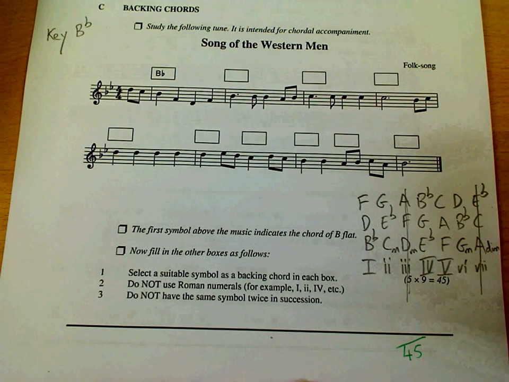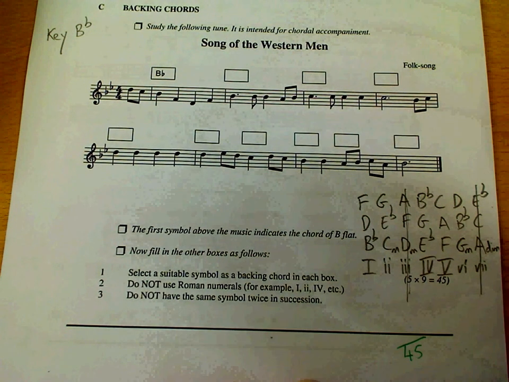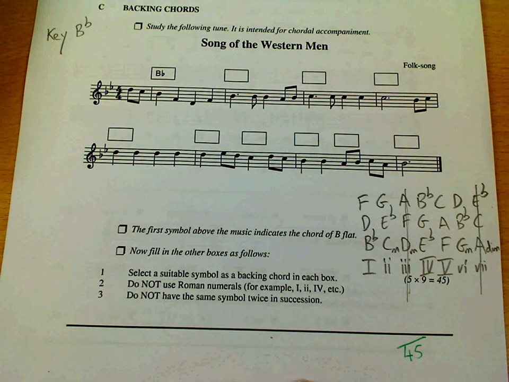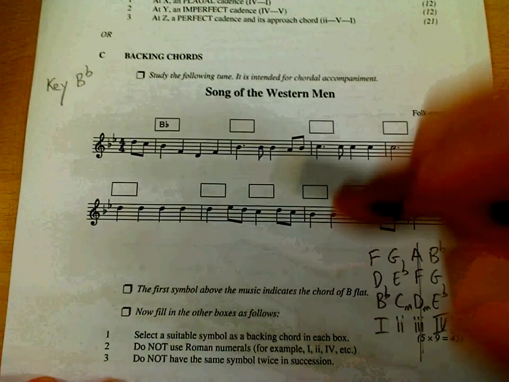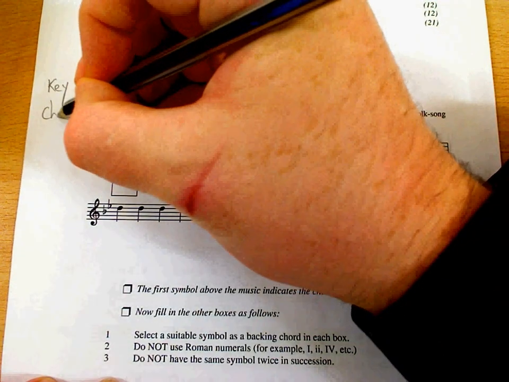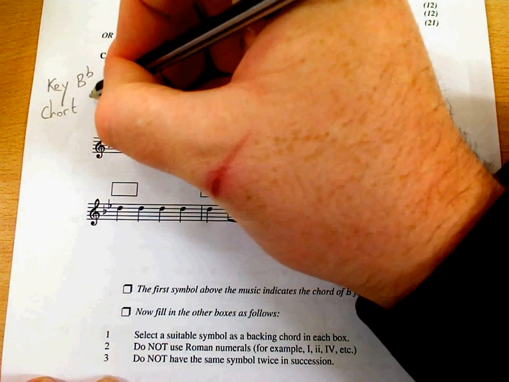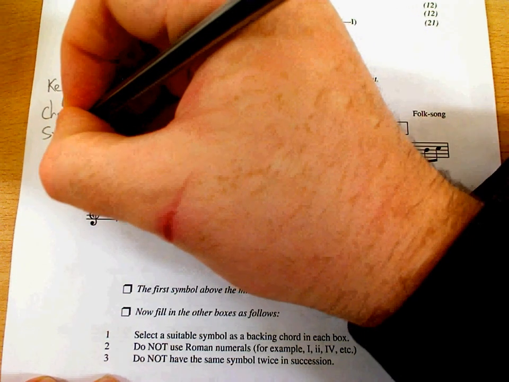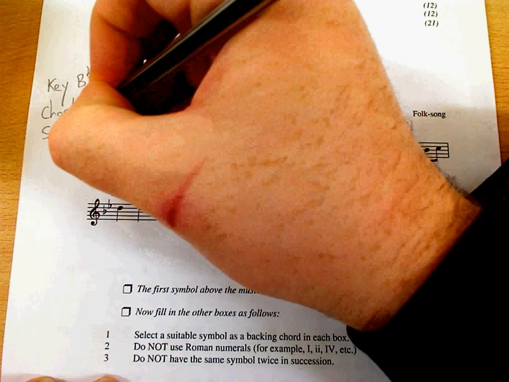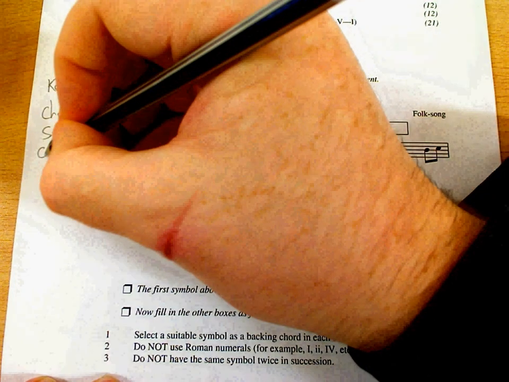Now, where do we go from here? Well, we've got to do out our options. Okay, so key, then chord chart, right, symbols, and then options.